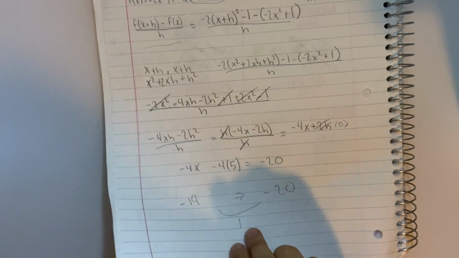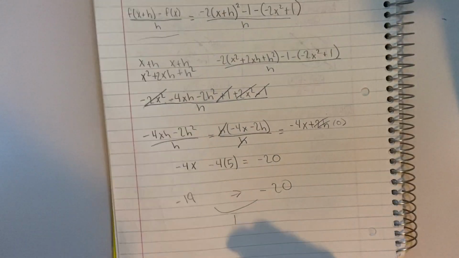And well, that's the difference between instantaneous rate of change and average rate of change.